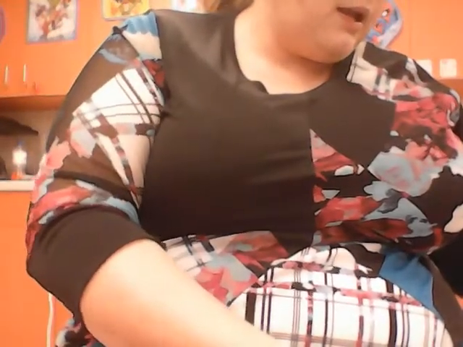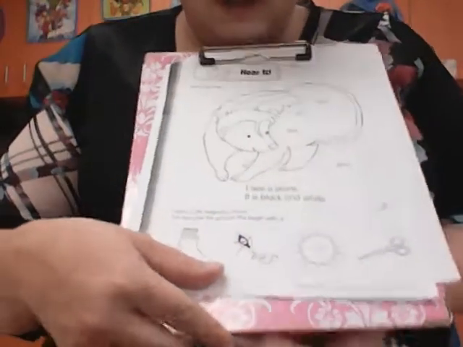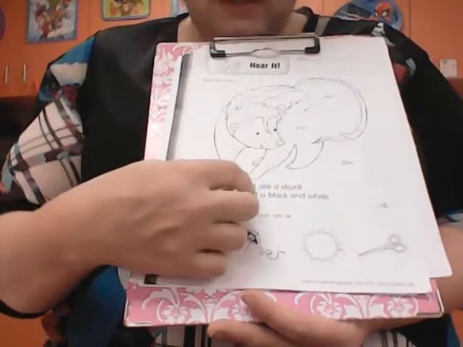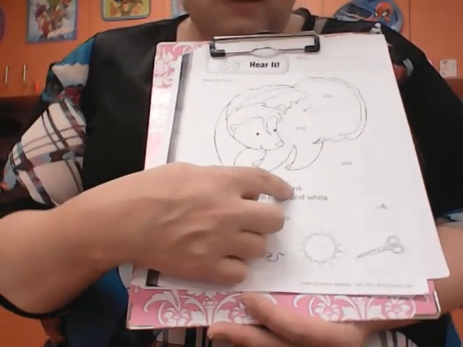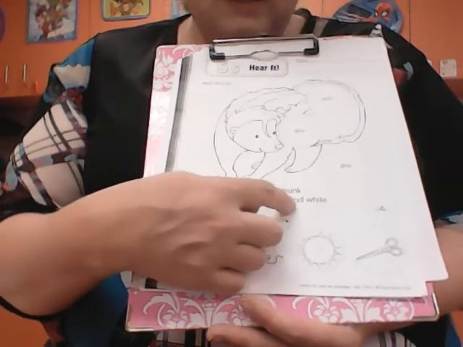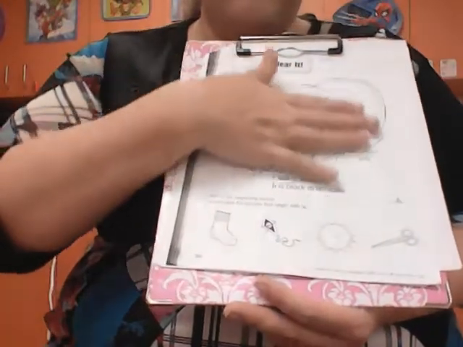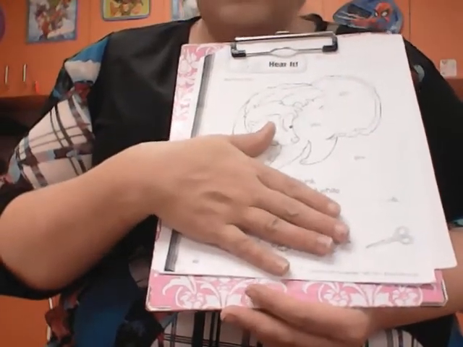The next page that we're going to do is the Hear It page, the skunks page. So we have 3 circles up here that say glue, glue, and glue. The sentence says, I see a skunk. It is black and white. So you're going to color your skunk black and white before you do anything else. So right now, pause your video and color it black and white.